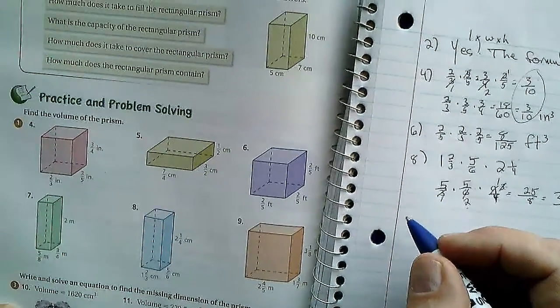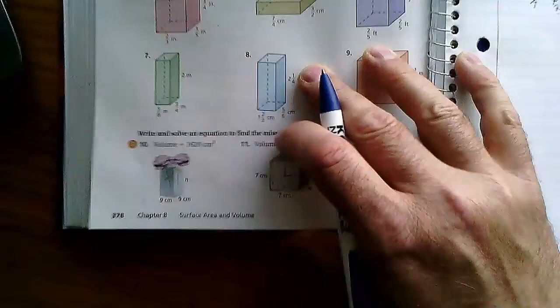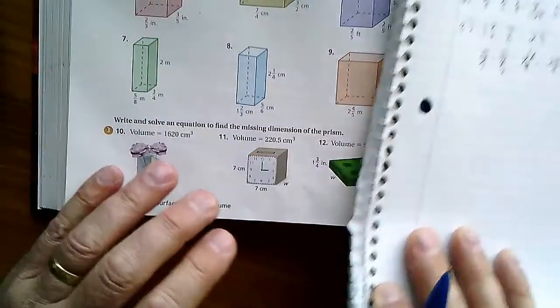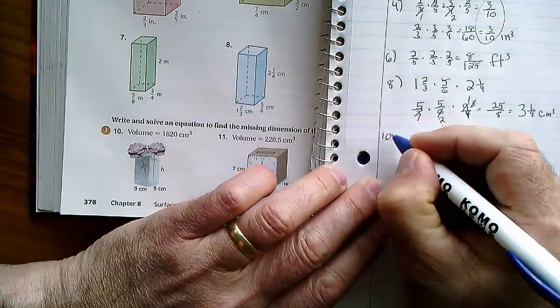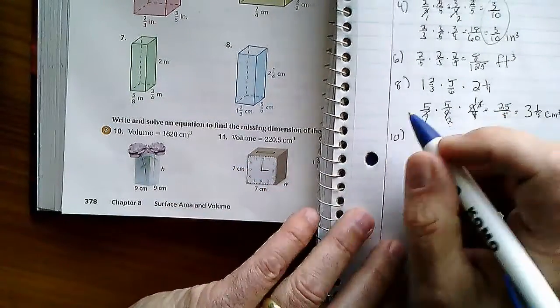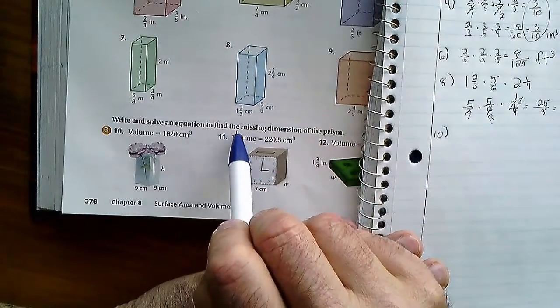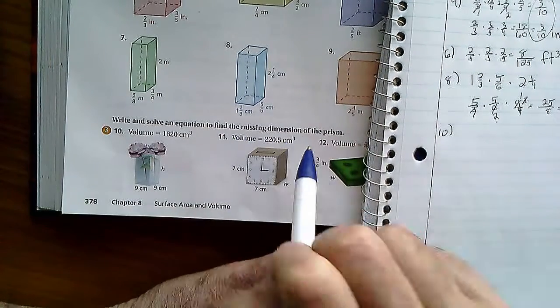All right. Can you see my book? Let's move you around here. Let's move you over here. Number 10. Write and solve the equation to find the missing dimension of the prism.